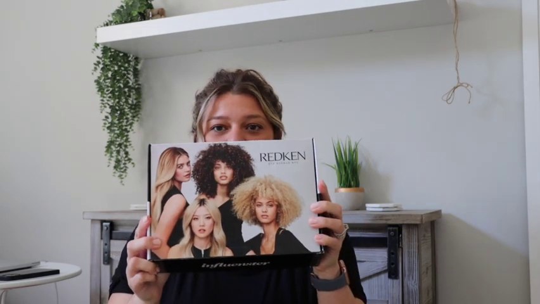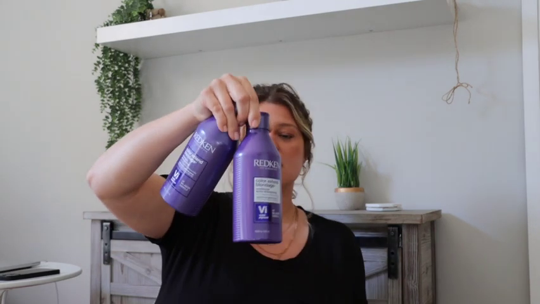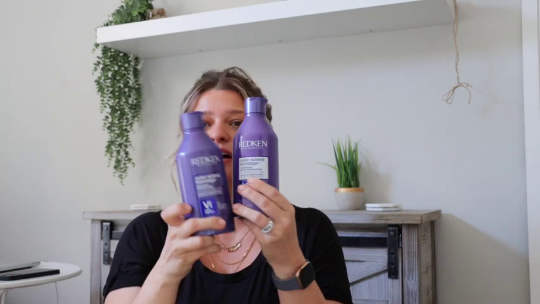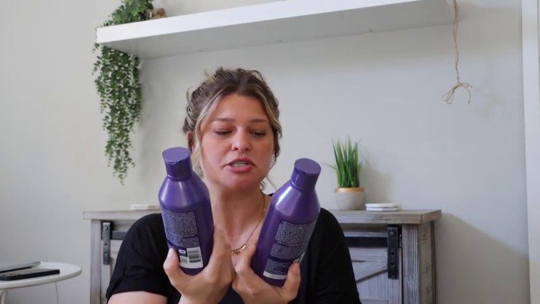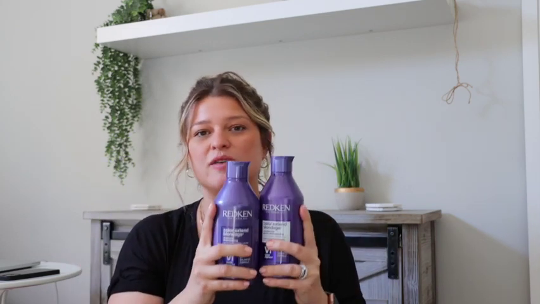The next Voxbox, y'all, when I say I was so excited to receive this, I use this product all the time. So I received a Redken Voxbox, and inside has 2 full-size bottles of shampoo and conditioner in their blondage. This is the purple shampoo and conditioner that Redken has. And I use this all the time. I buy it, I use it, I've used it for years, and they are doing this Voxbox because they came out with this new size.